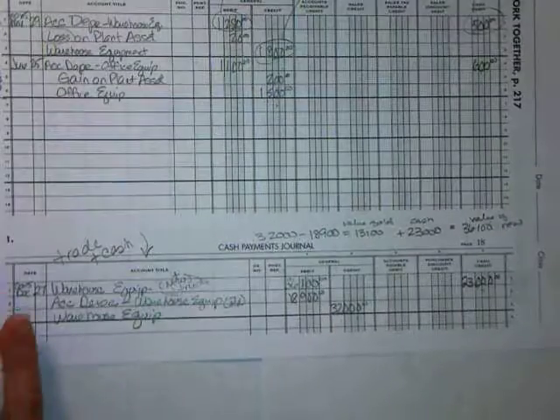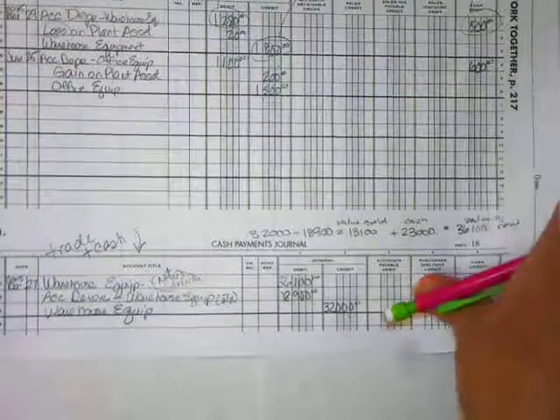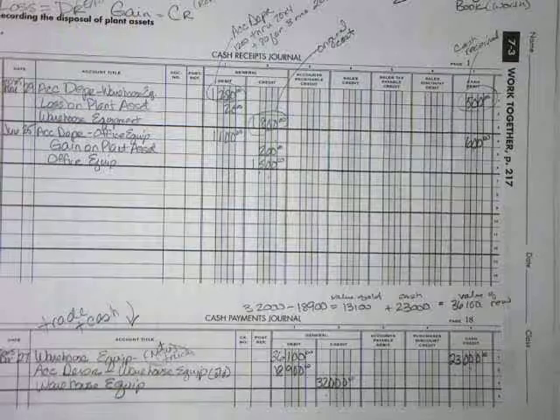So let's grab those. Because I've got so many papers. I'm gonna leave that there. All right, so here's the building.